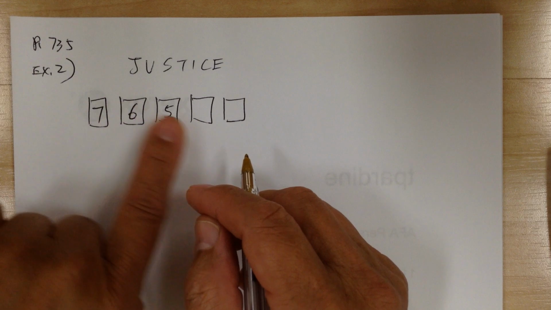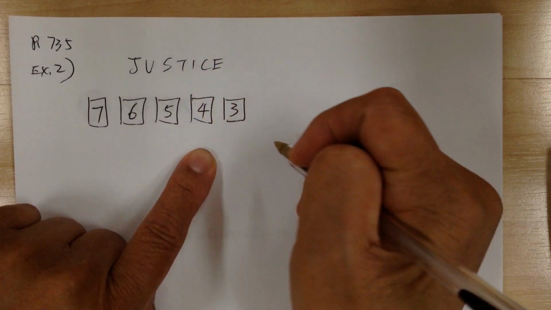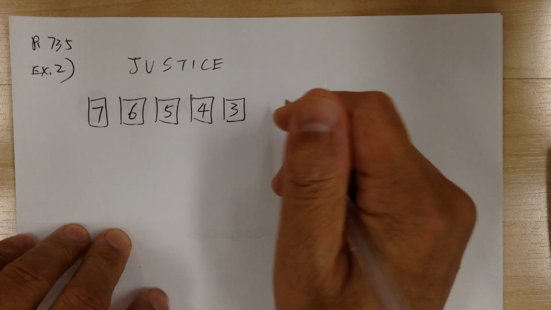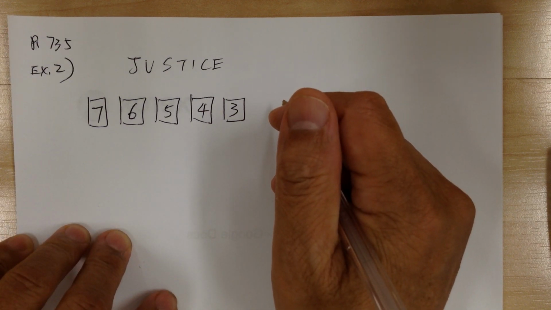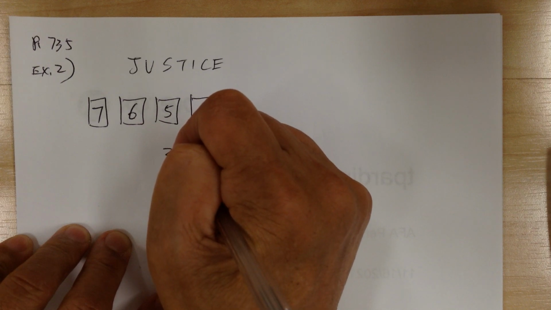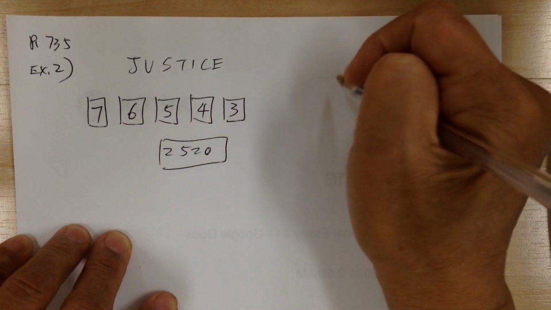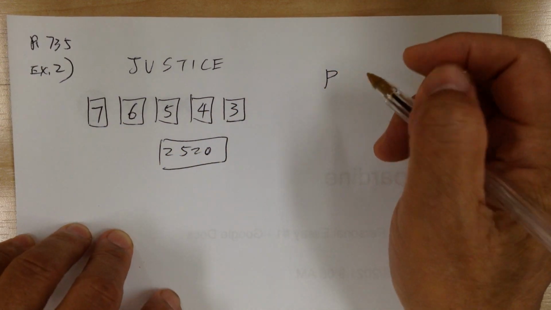So you can see that it's going less and less, right? So 4, 3, right? And so when you multiply out, you get 2520. Okay, but instead of trying to keep track of that, you can use the permutation formula.